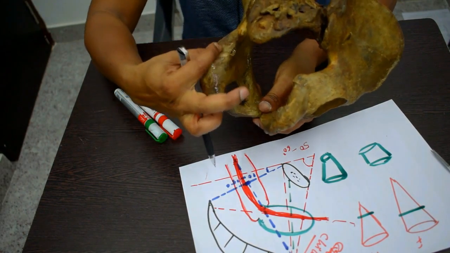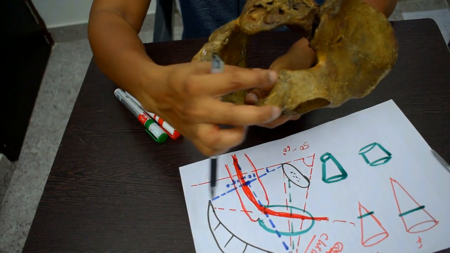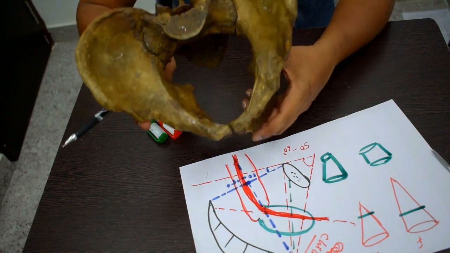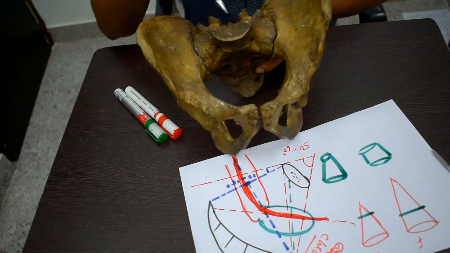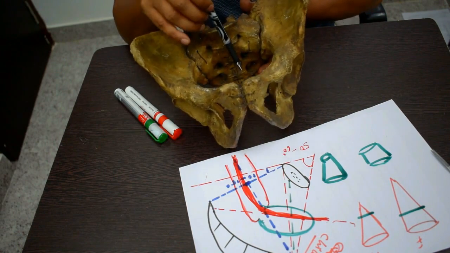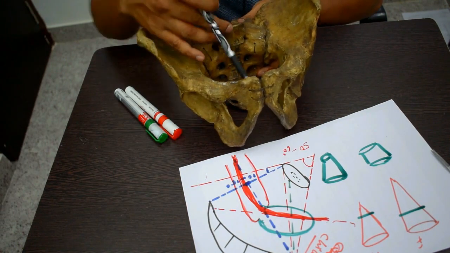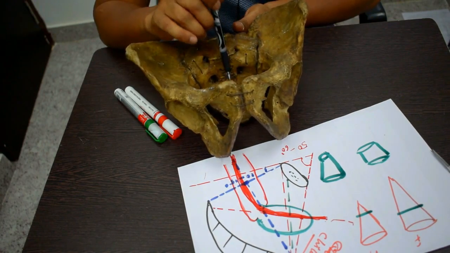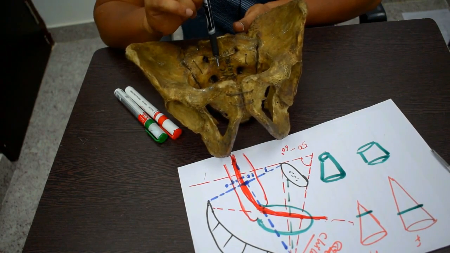It is projected outwards in case of females, and projected inwards in case of males. Then if you take the differences in the sacrum, the length is longer and narrower in case of males, but in case of females it is shorter and wider, right? Then one index we can see here, sacral index.